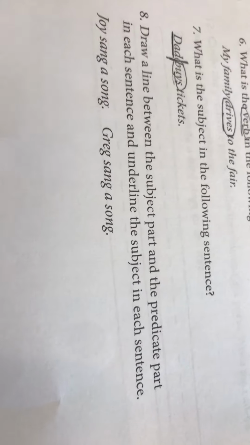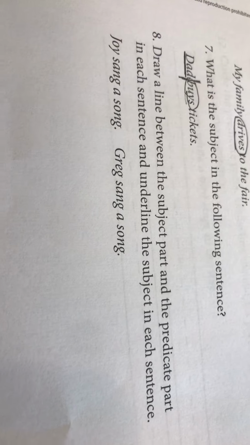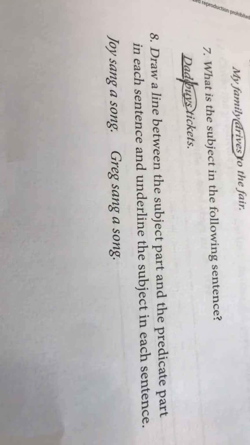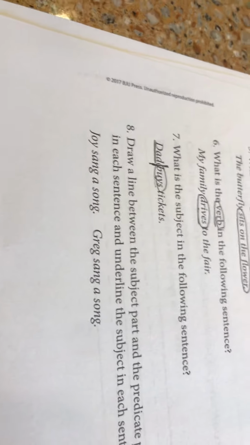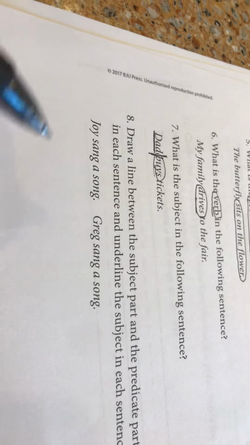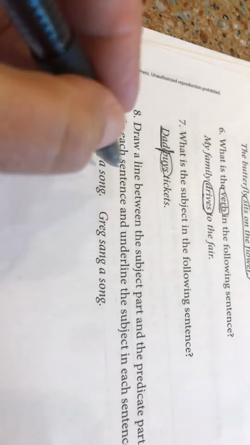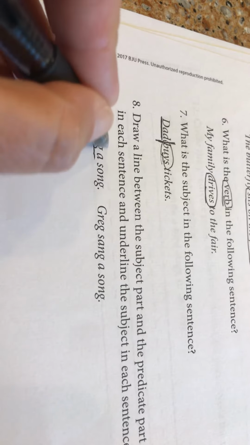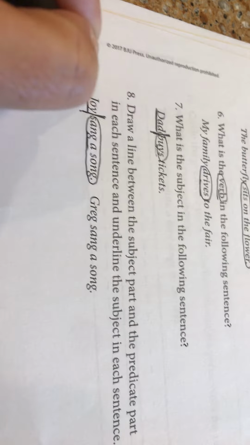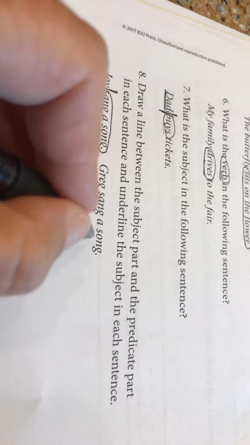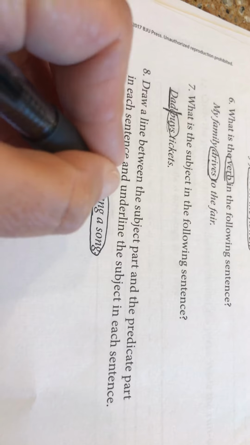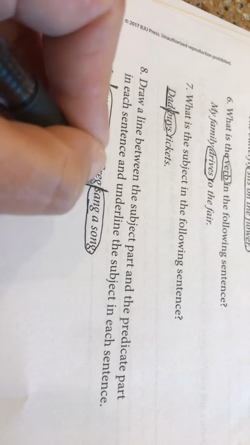Draw a line between the subject part and the predicate part in each sentence and underline the subject in each sentence. Joy sang a song. Greg sang a song. So the predicate part, which is always easier to find first, is sang a song. So the subject is Joy. And in the second sentence, Greg sang a song. The predicate part is sang a song. So the subject is Greg.